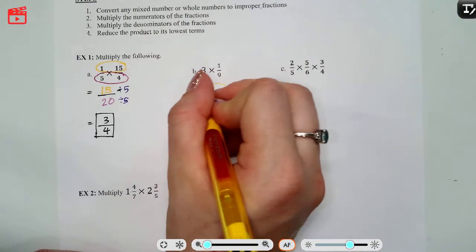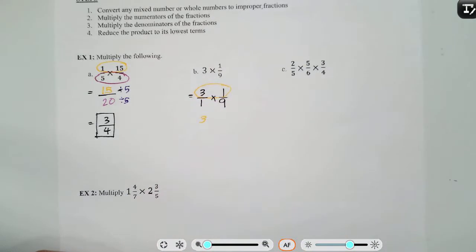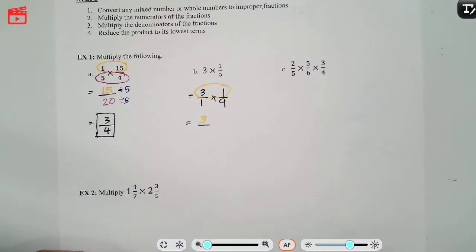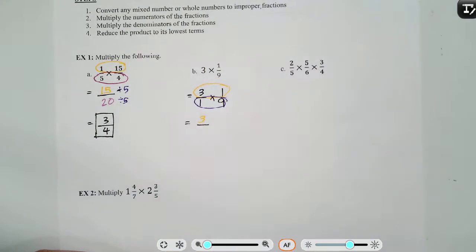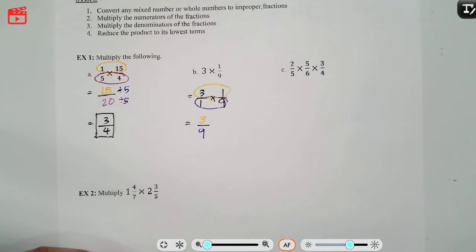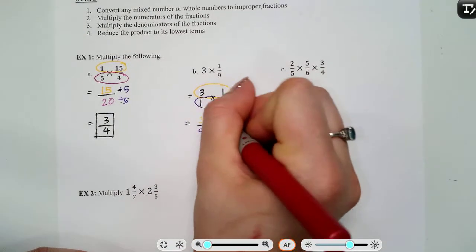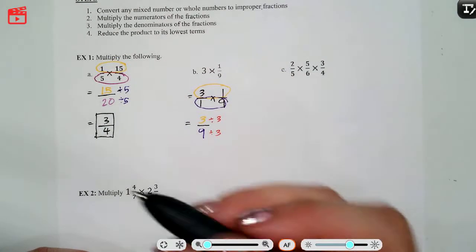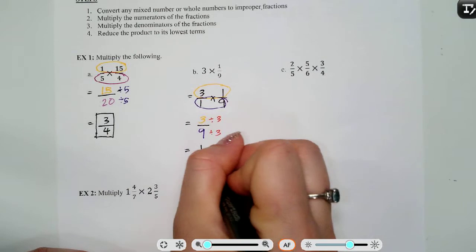That's going to be 3 times 1, which is 3. And then multiply across the denominator. 1 times 9, which is just going to be 9. Can we simplify those? Well, 3 and 9. Those are both divisible by 3. Okay. So our answer is going to be 1 over 3.